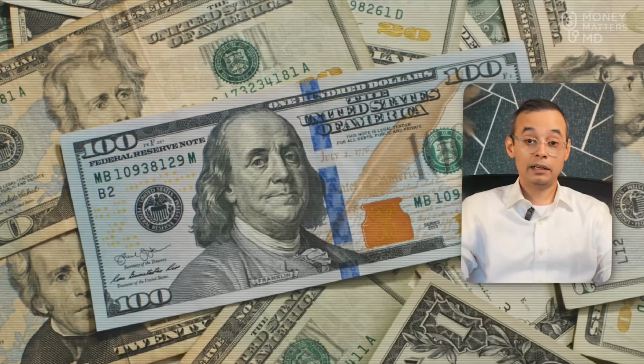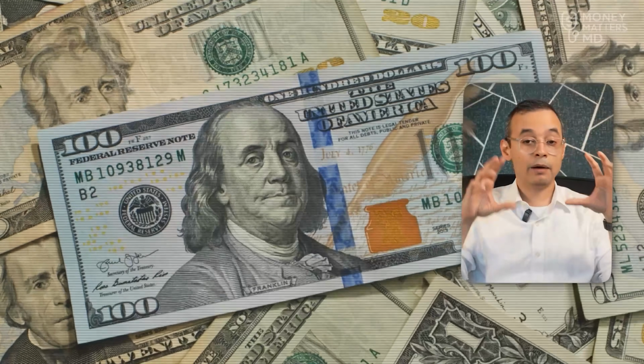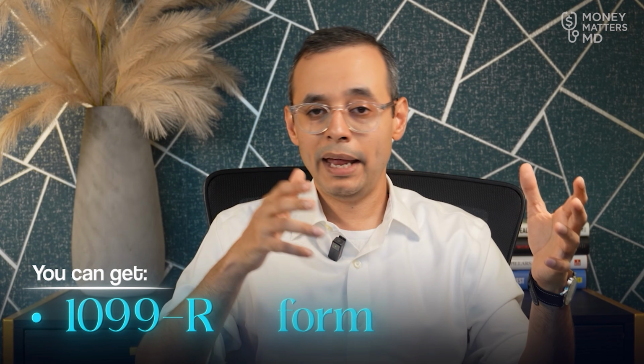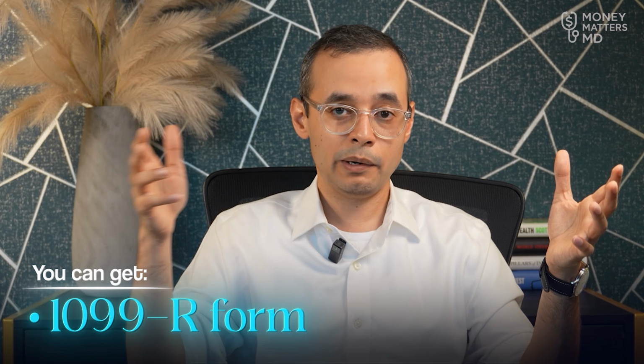This strategy can unlock potentially tens of thousands of dollars an employee can contribute into a Roth bucket, which will grow tax-free for the rest of your life. At the end of the tax year, you may get a 1099-R form from your employer, depending on their requirements. But again, there's no tax implications for applying this strategy.